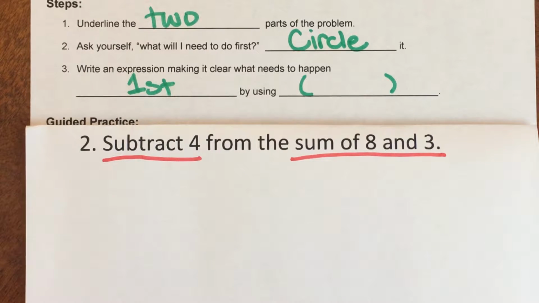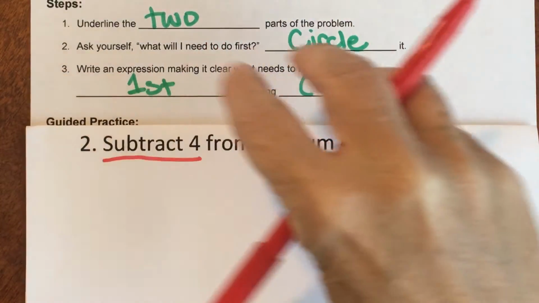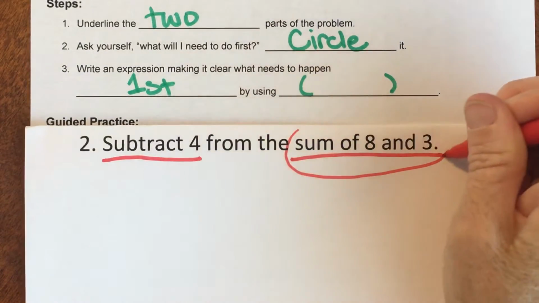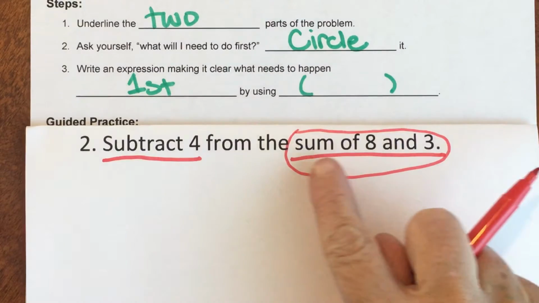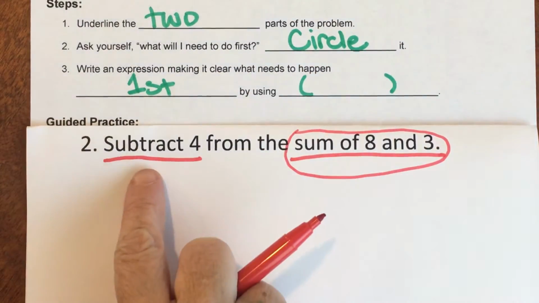What should I do first? Well, it says subtract 4 from the sum of 8 and 3. So to me it sounds like they want me to take 4 from this whole thing, which means I first need to find this. So I first need to find the sum of 8 and 3 and then subtract 4 from it.